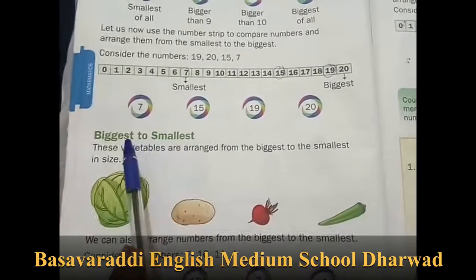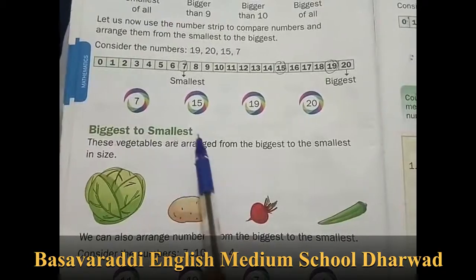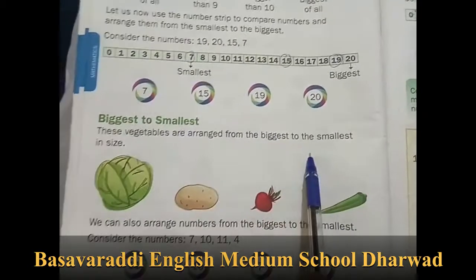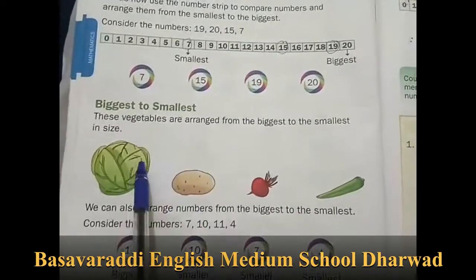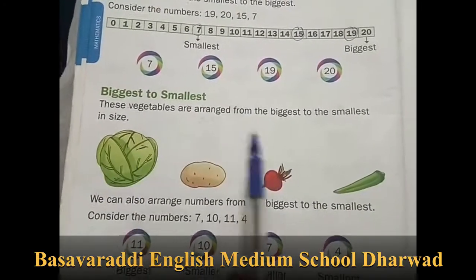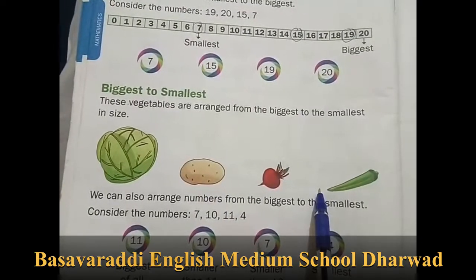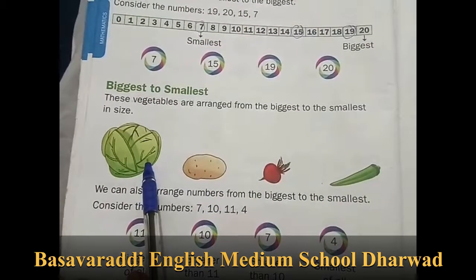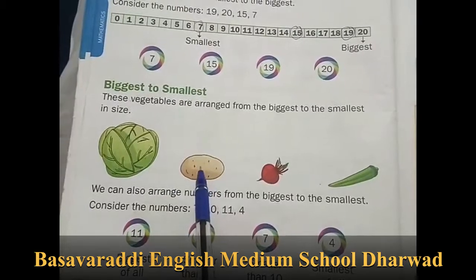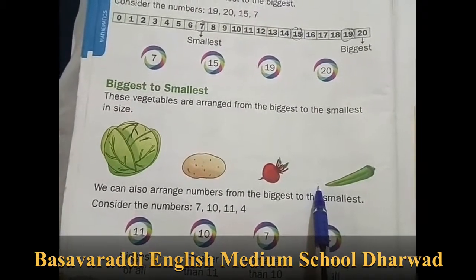Now we are moving to biggest to smallest. These vegetables are arranged from the biggest to smallest in size. We are arranging biggest to smallest. Cabbage, potato, beetroot and lady's finger. This is bigger, a little smaller this one, a little smaller beetroot, and afterwards lady's finger.